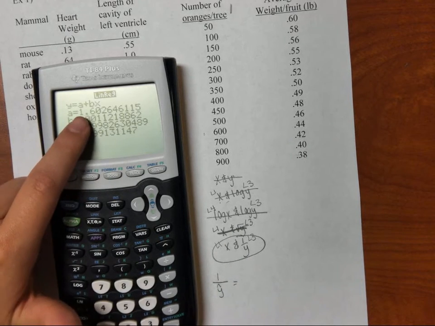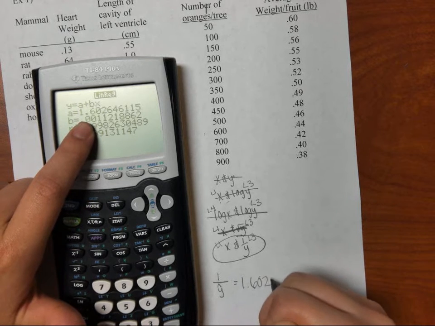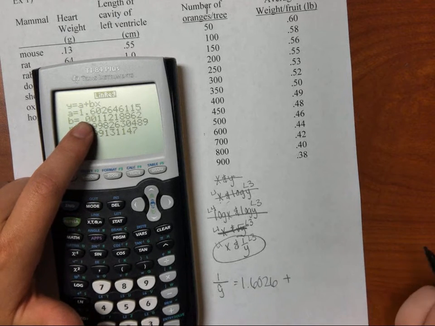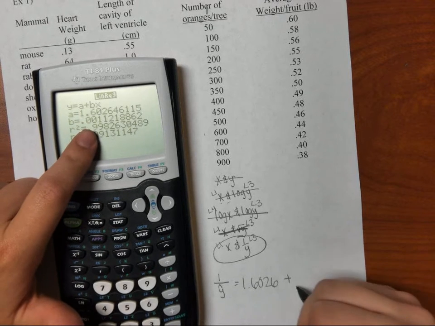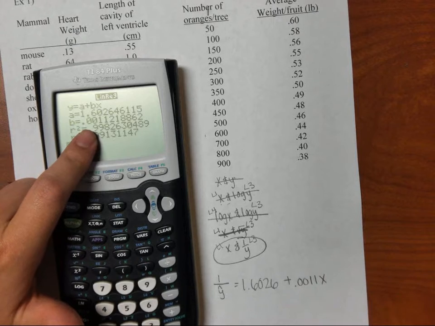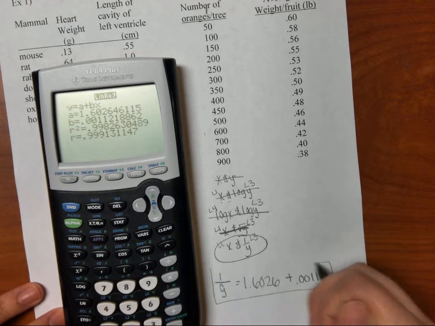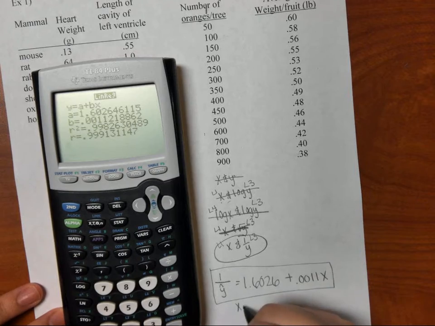Equals, I chose A plus BX, so A is 1.6026 plus B, which is 0.0011 times X. So this is my linear equation. Don't forget to define your variables.